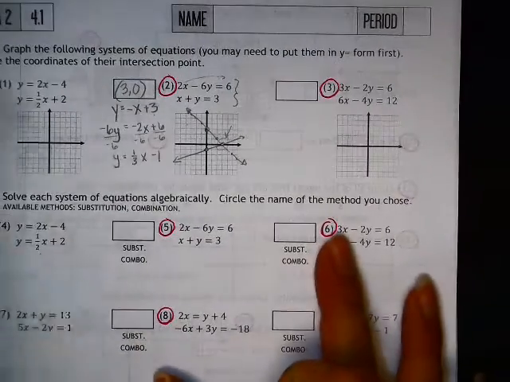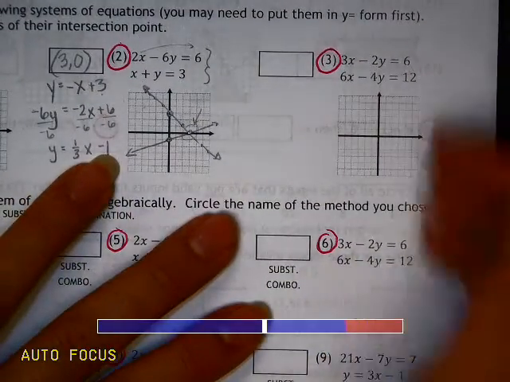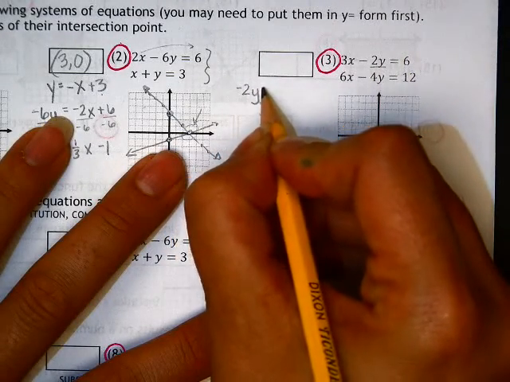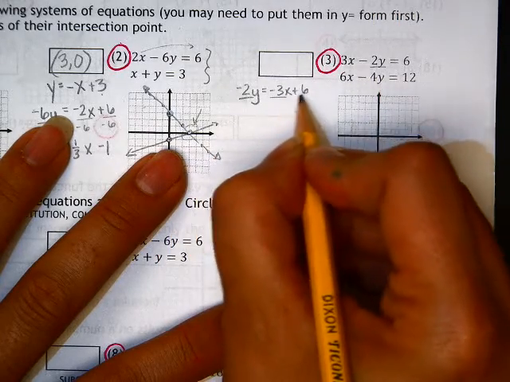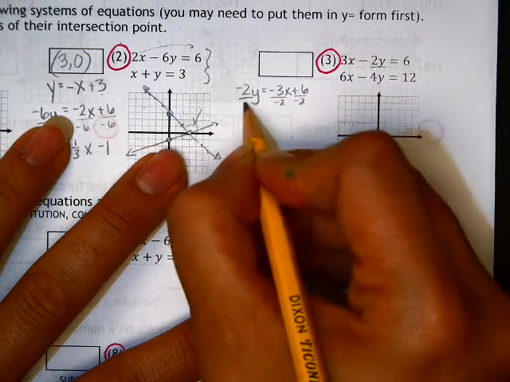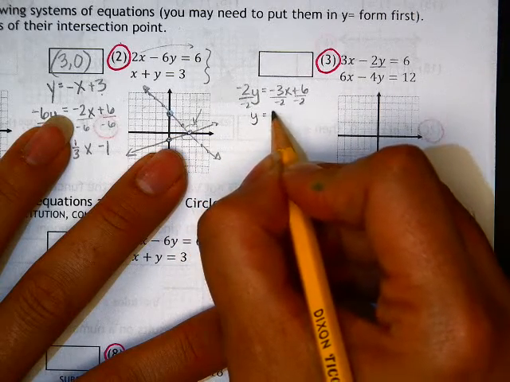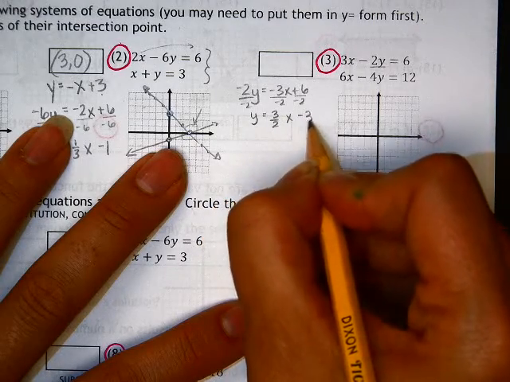Let's go ahead and look at number 3 and see what happens a little differently with this one. Let's zoom in a little. So I'm going to, again, get y by itself. Again, I don't want to lose my negative. I do want to divide everything by that negative 2. Now it's not an inequality, so I don't need to worry about changing signs or anything crazy like that. So I have 3/2 x minus 3.